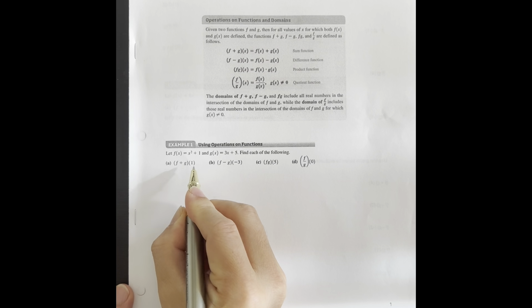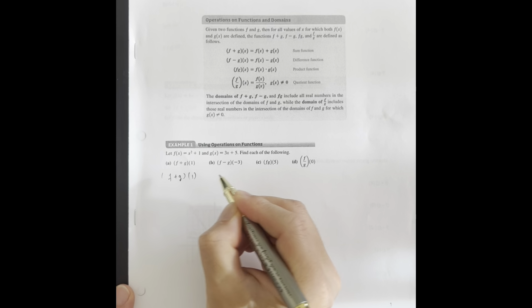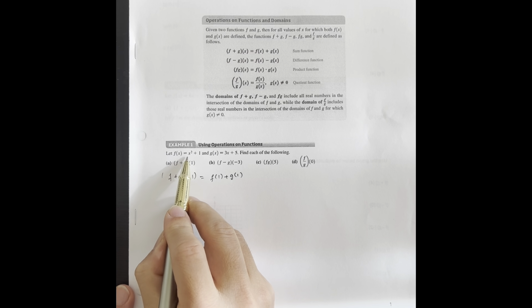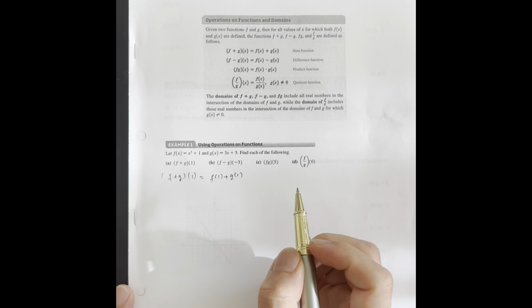Let's look at a few examples. F plus g of 1. So f plus g of 1 is the same thing as f of 1 plus g of 1. And f of x is given as x squared plus 1 and g of x is given as 3x plus 5.